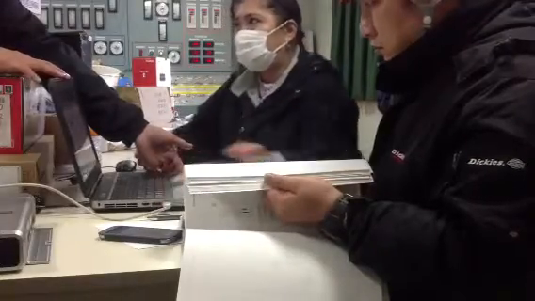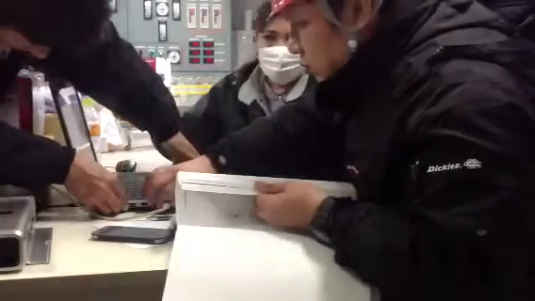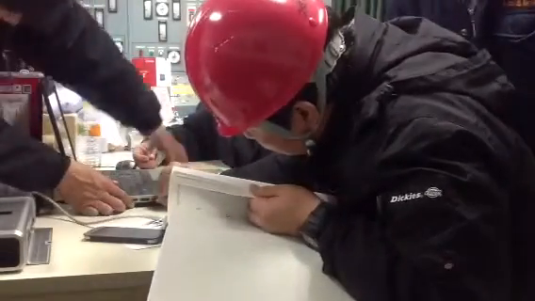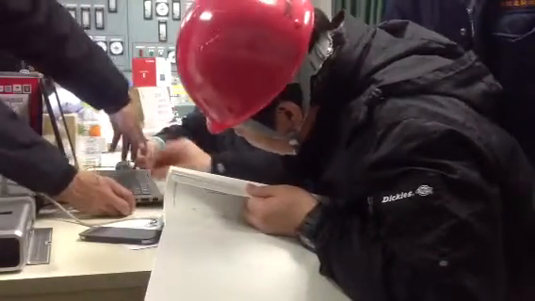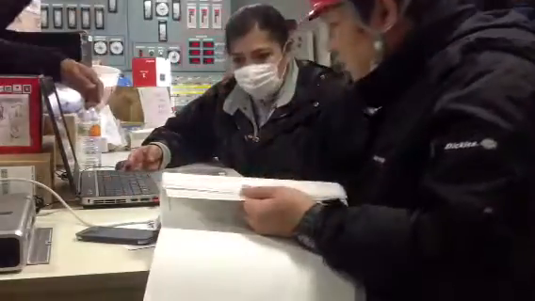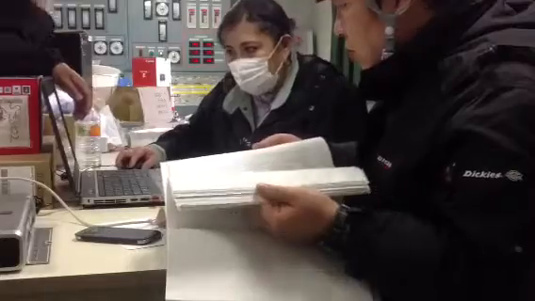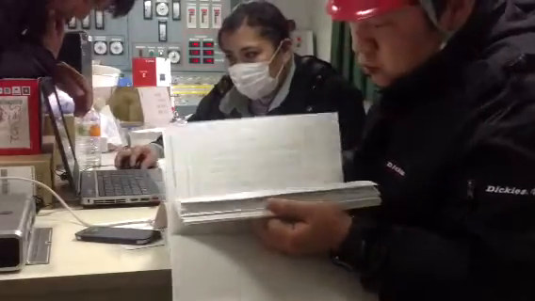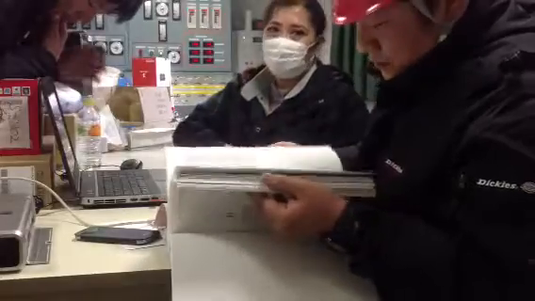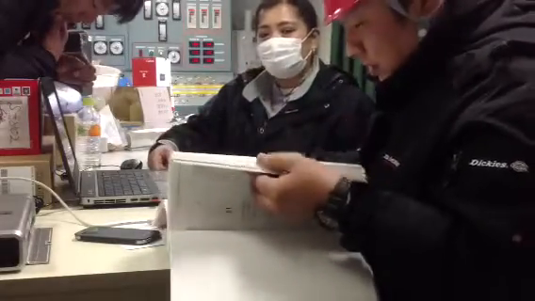USB is here. USB, HDMI to USB. Oh, he's done. Maybe it's not compatible here.